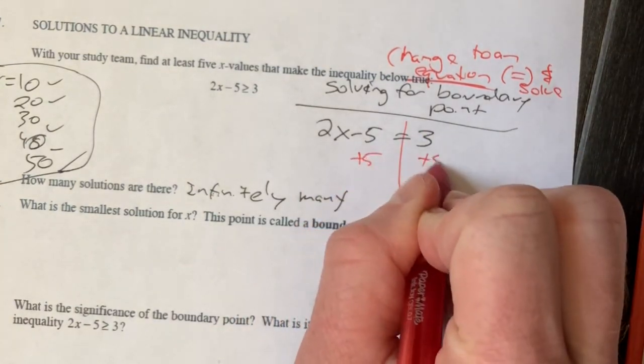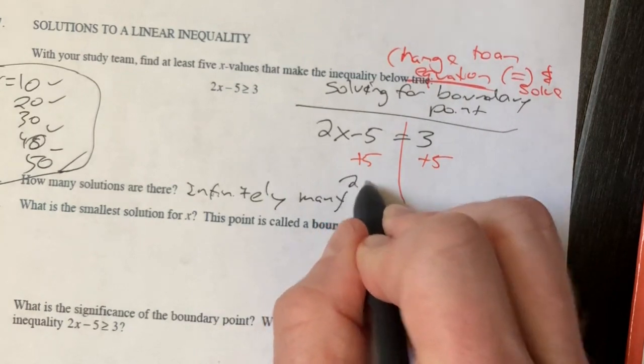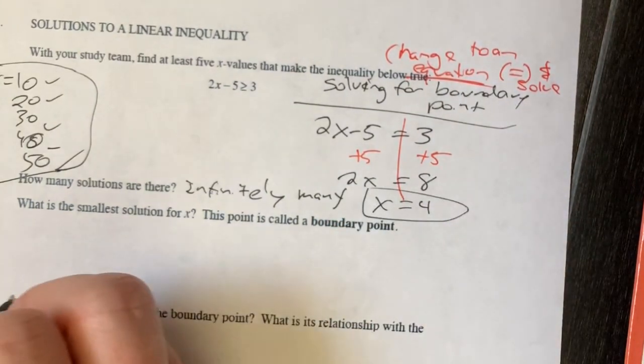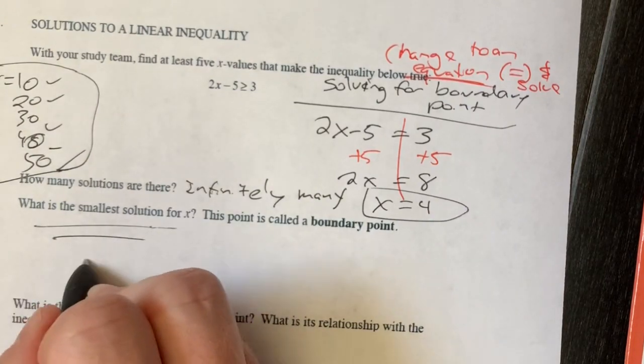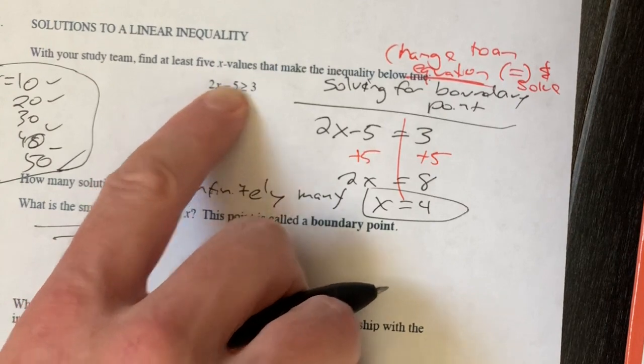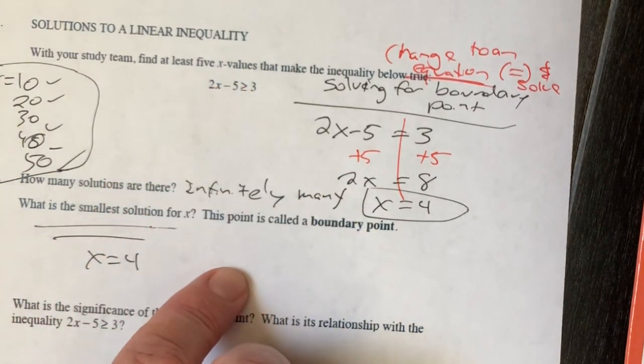Plus 5, and we get 2x equal to 8, and then x equals 4. Here's where our boundary point is. The smallest solution for x is going to be 4. Plugging 4 in there would make the left side equal to 3, and that's still greater than or equal to 3.